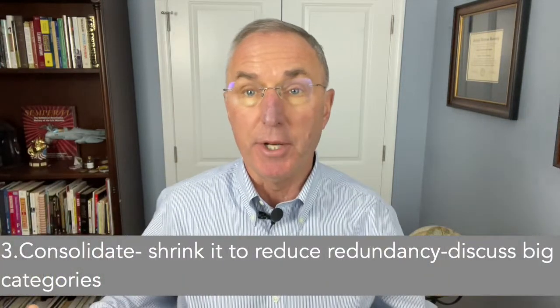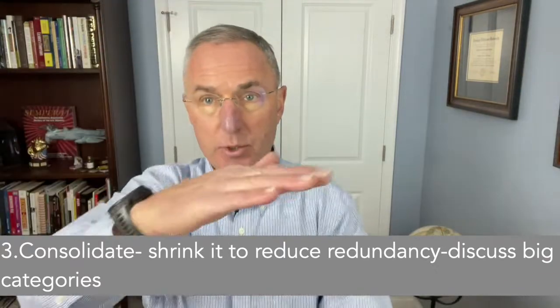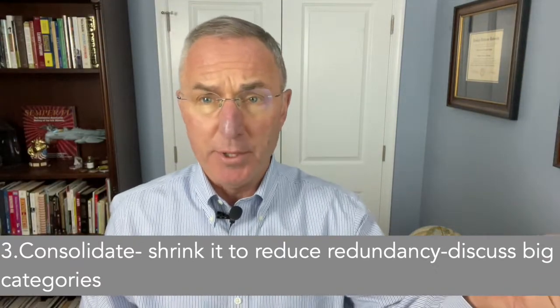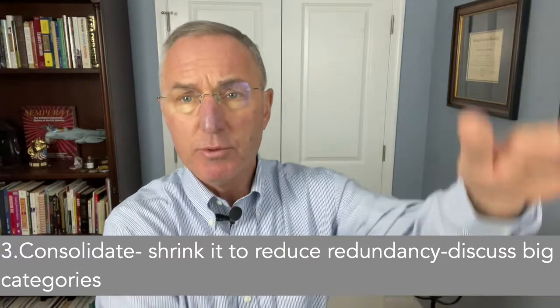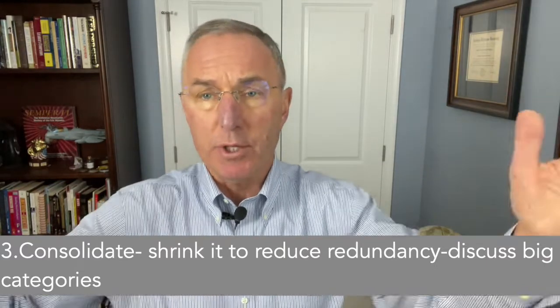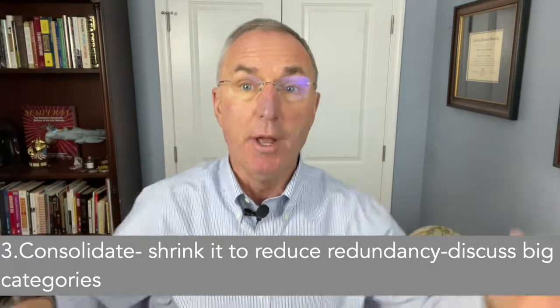Next is consolidate. The goal here is to shrink it this way and shrink it this way. There are some redundant definitions. You can consolidate definitions. Oh, this doesn't make sense. So there's a whole discussion that goes on about what's up there. What are the big categories? So now you might want to bring a few more together. These are redundant. Consolidate this way and this way.